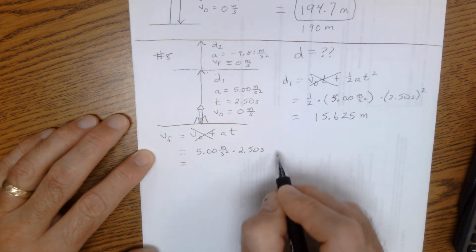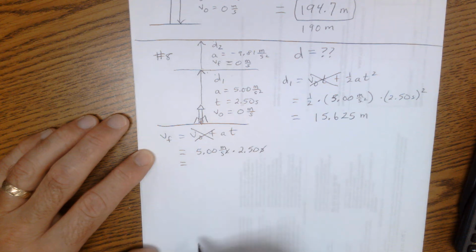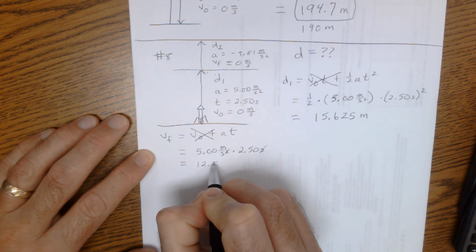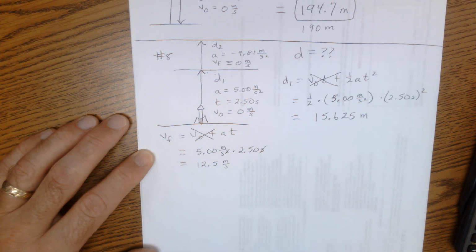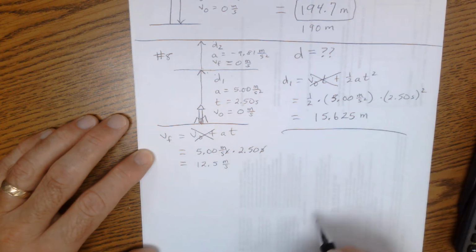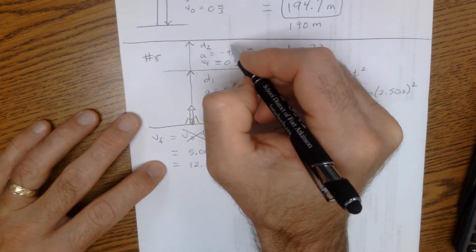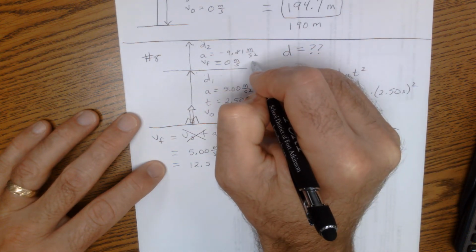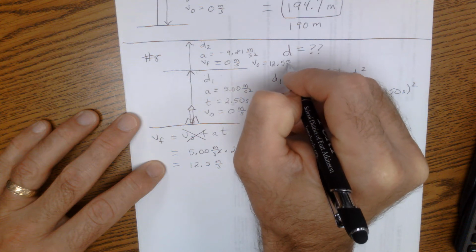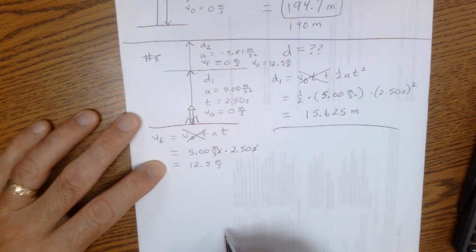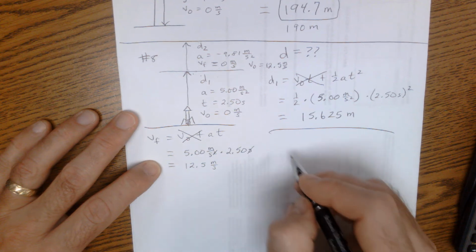Okay, one of those seconds cancels, and I end up with 12.5 meters per second. Okay, so now I know up here, I'm kind of out of space here, that my initial velocity is 12.5 meters per second. So let's find out the height that it goes in part 2.